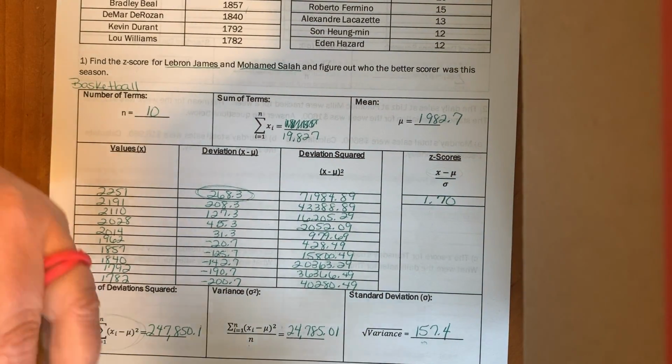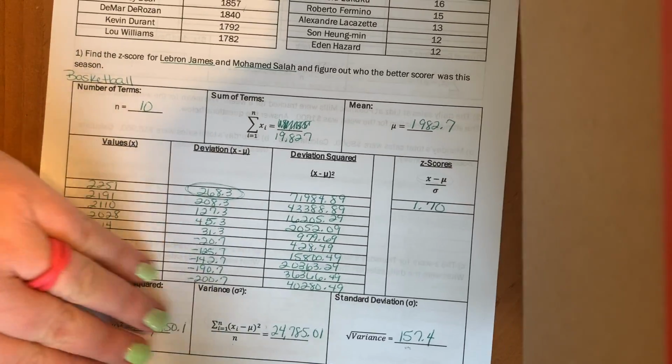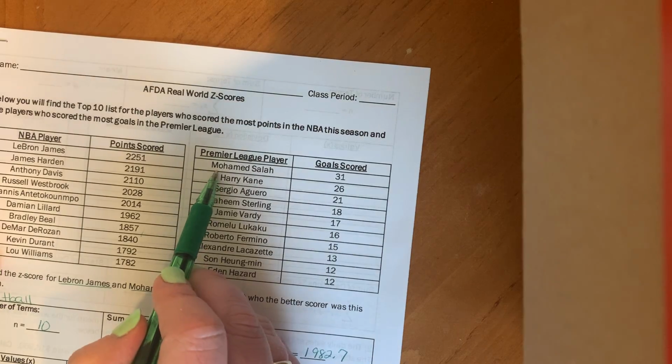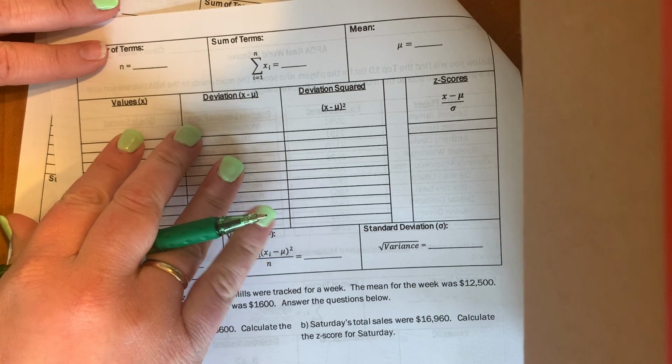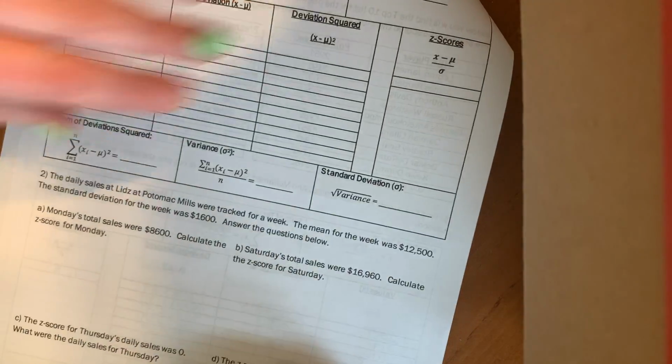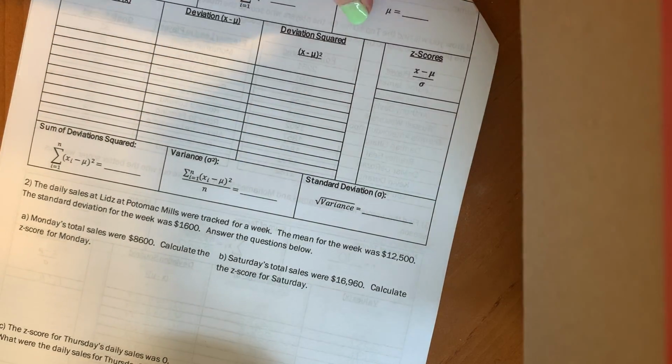So then you're going to do the same exact thing on the back, except you're going to be doing it for Muhammad here. Again, I'm not going to say his last name because I don't think I pronounce it right. I know you guys will get on me about it. So you're going to do all the work for the soccer people over on this side. And then you're going to answer these.